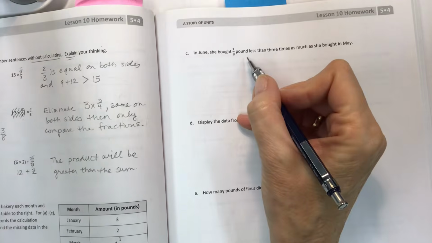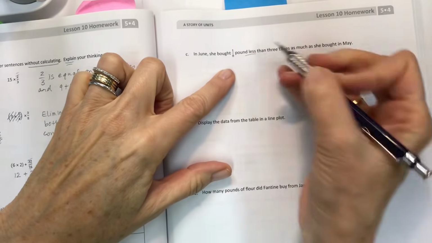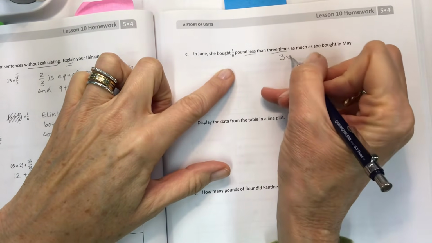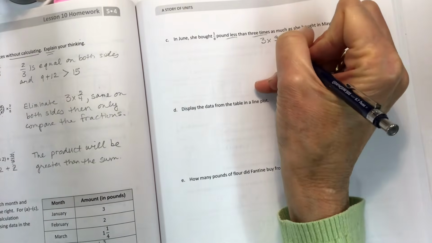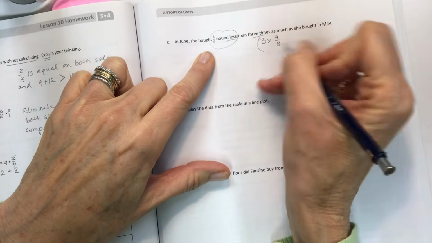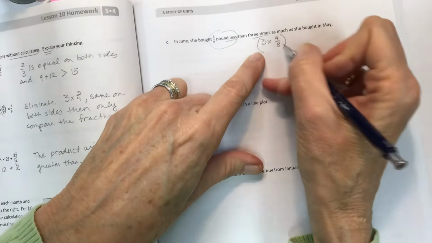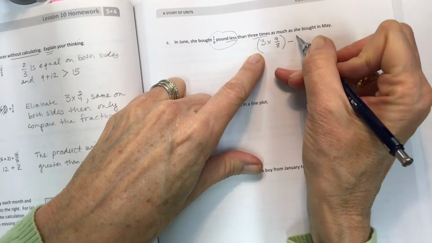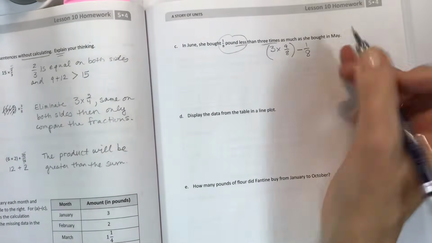In June, she bought 1/8 pound less than 3 times as much as she bought in May. Using your chart for May, go back, it's 9/8. Okay, and it's 1/8 pound less than that. So you have to get the answer to that before you can take the 1/8 pound away.